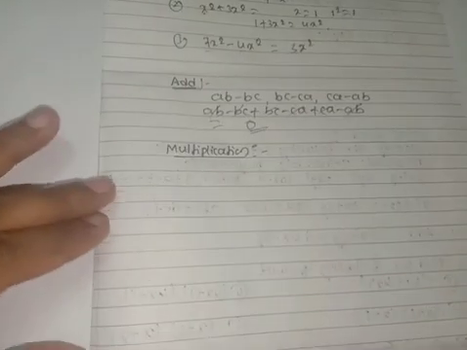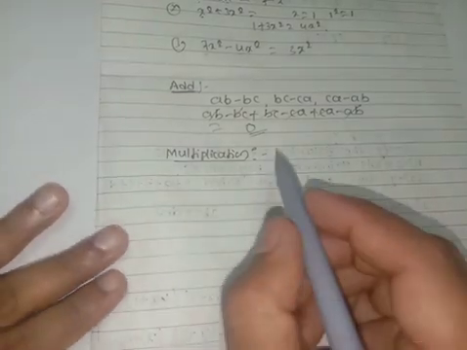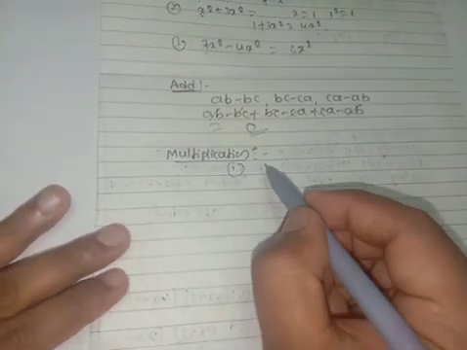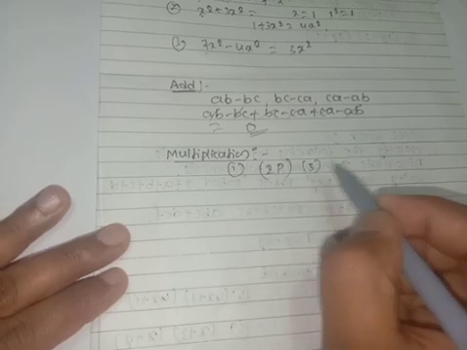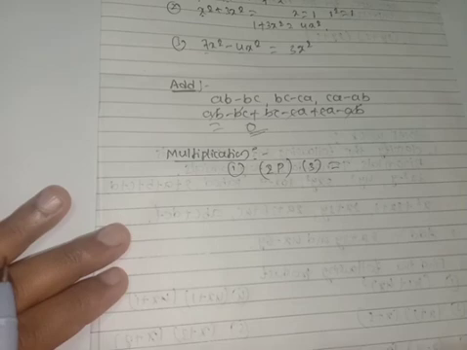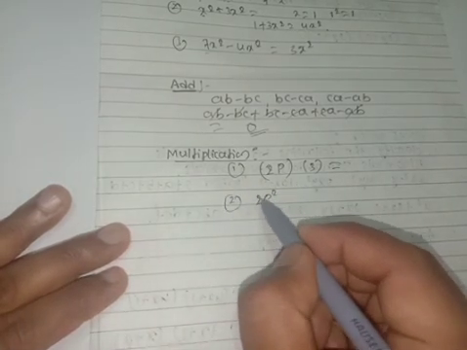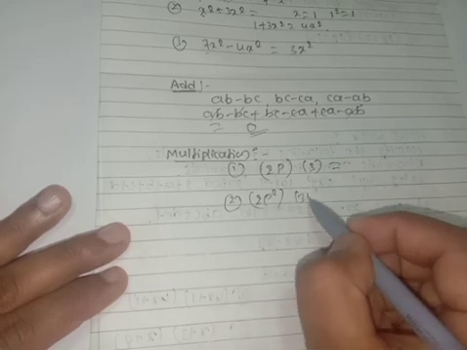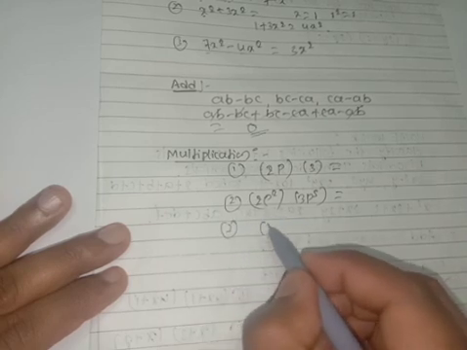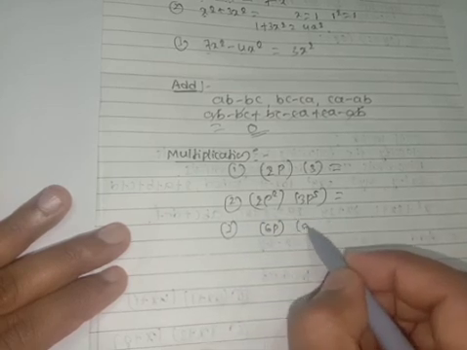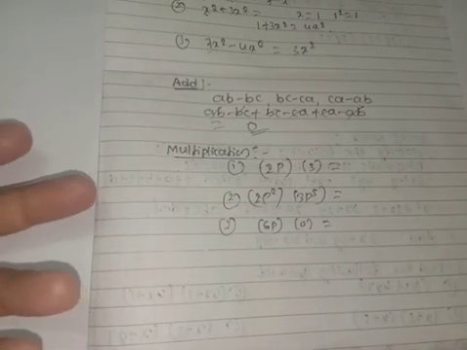Multiplication process, how we can multiply like terms. See one example: 2p into 3 is equal to; the second one, 2p square into 3p raised to 5 is equal to; and the third one, 6p into 0 is equal to. Now guess the answer, an easier one.